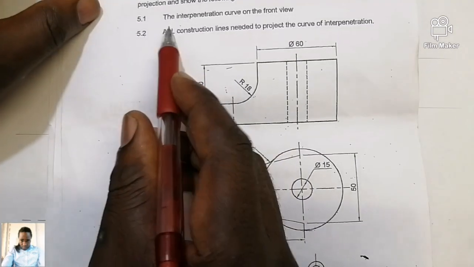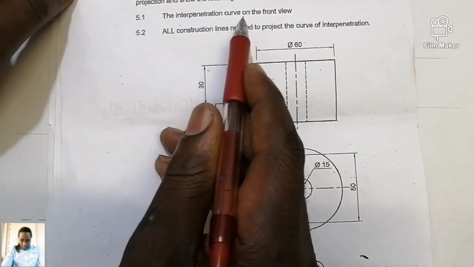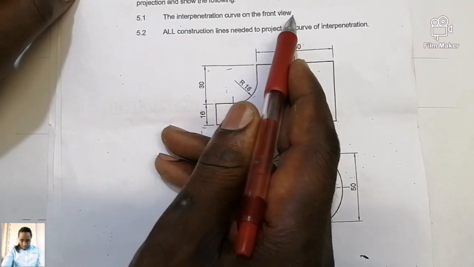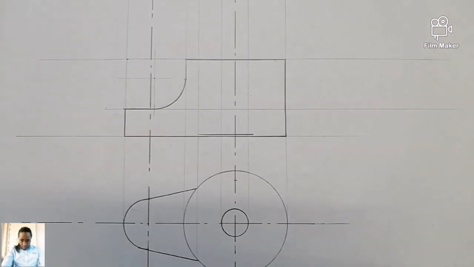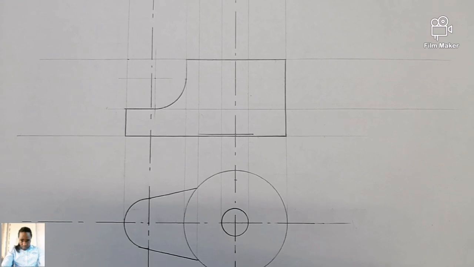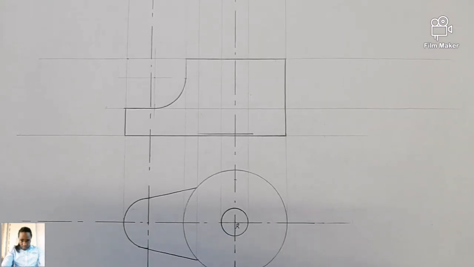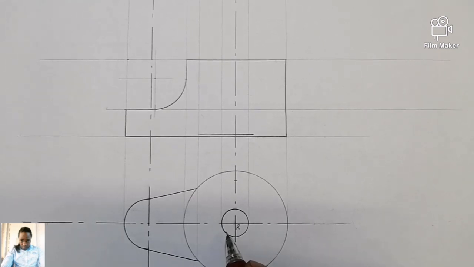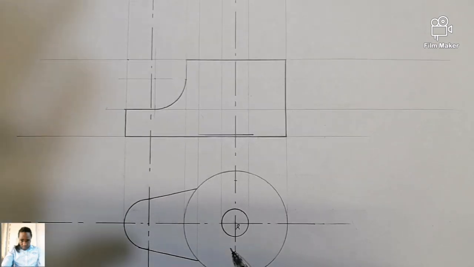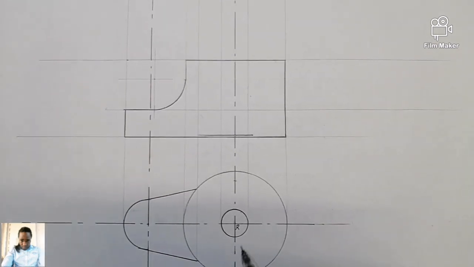Okay, so the question was the interpenetration curve on the what? On the front view. Draw. Okay. I will decide to mark this point R, the center point of my auxiliary view and the center point of my top view, as R stands for the reference of all the points that we're about to draw now.